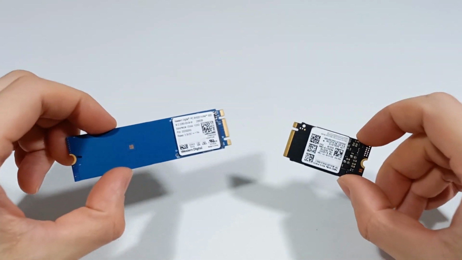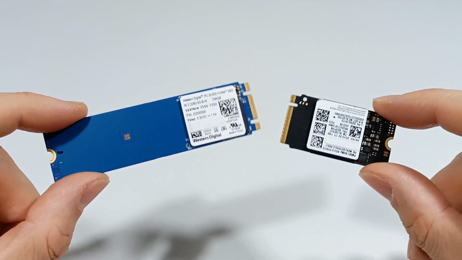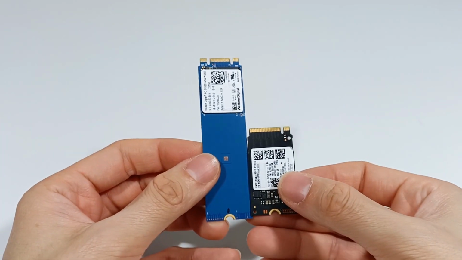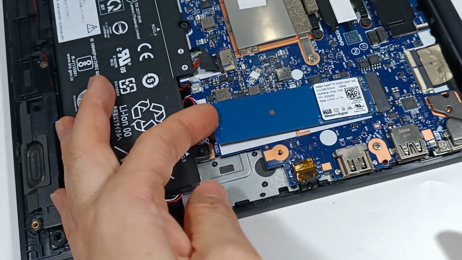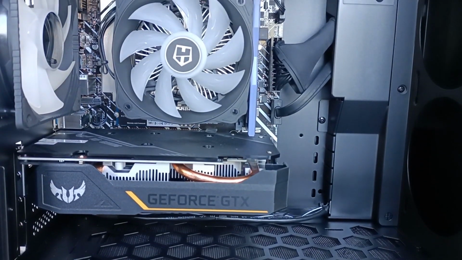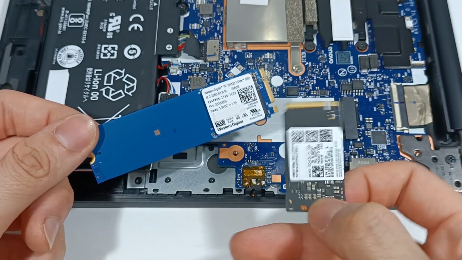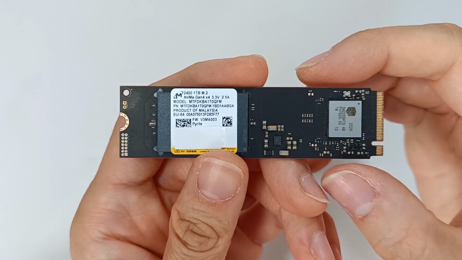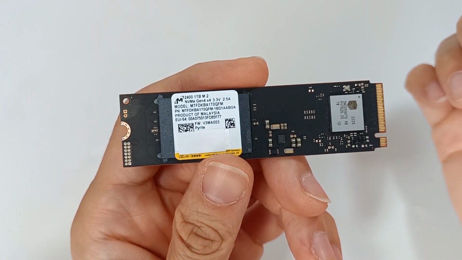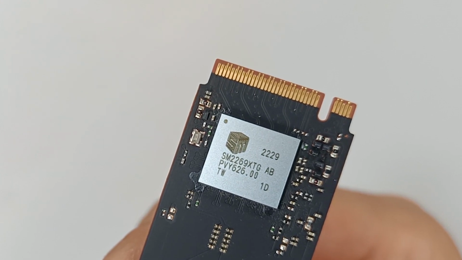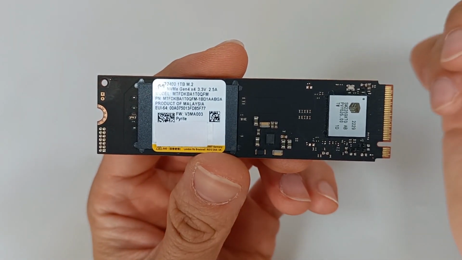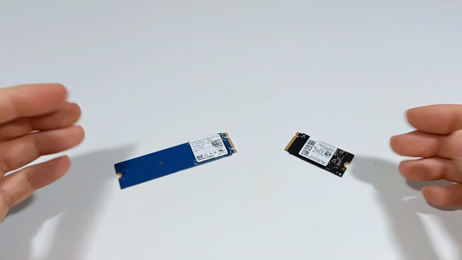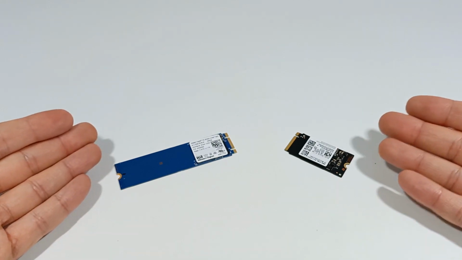M.2 SSDs have become the most important component for computer performance, as they offer higher speeds and greater durability, making it ideal for portable computers and desktop computers. These M.2 SSDs are small modules that are mounted on the computer's motherboard with a high-speed PCI Express interface, capable of reaching speeds above 10 gigabytes per second, and this speed improves your computer's performance and increases your productivity. But I'll explain how you choose an NVMe SSD for your computer.